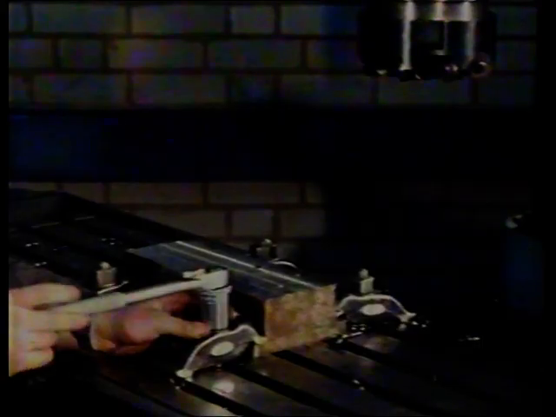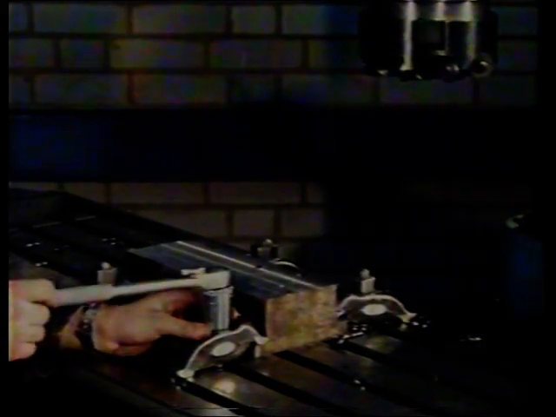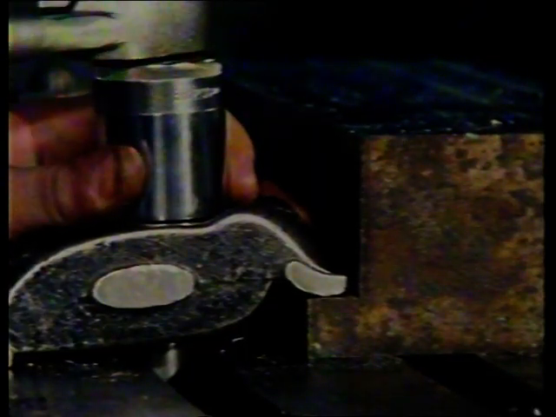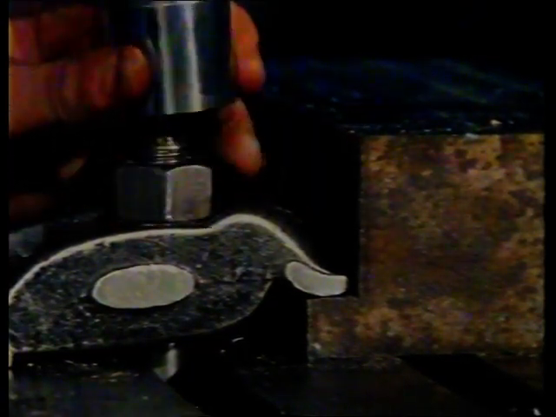Engineers make use of this basic principle all the time. For example, in work holding. By applying a large downward force to a clamp, you increase the friction between the work and the slideway, making it more difficult for the work to slip during cutting.